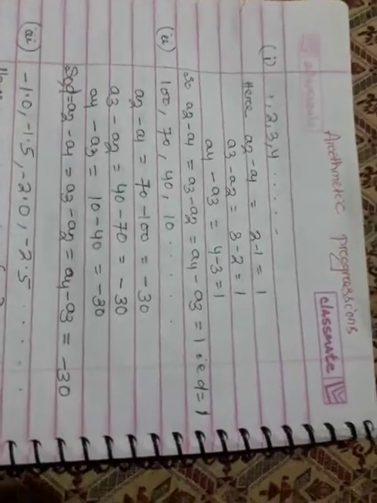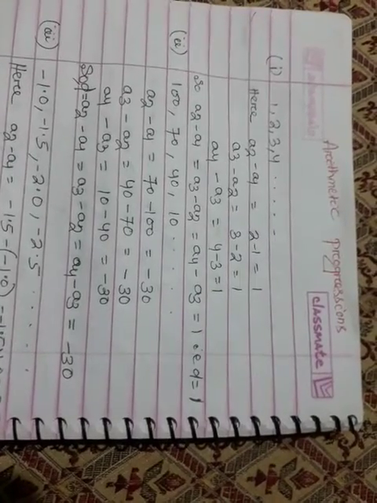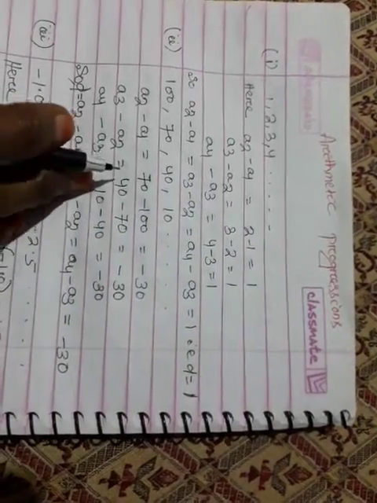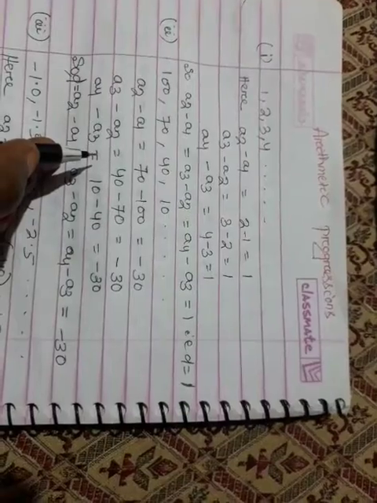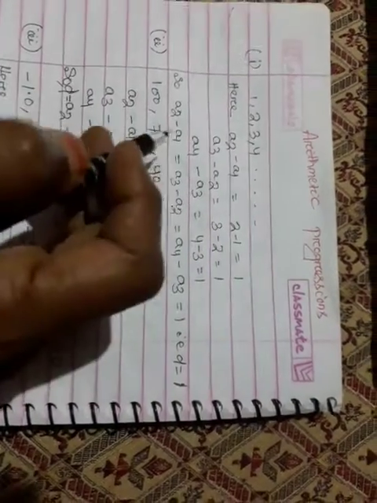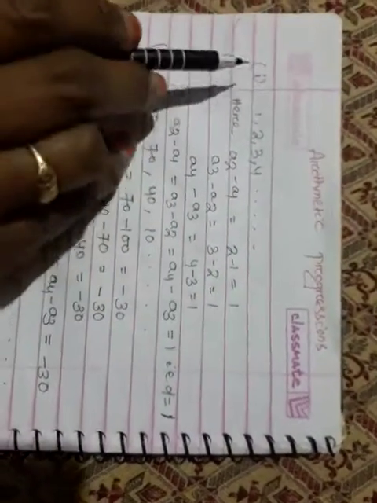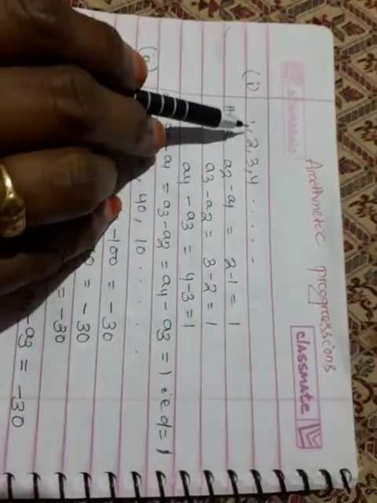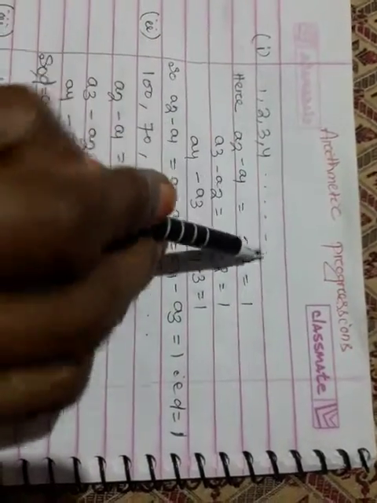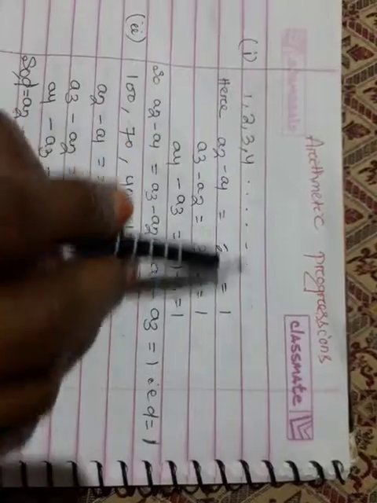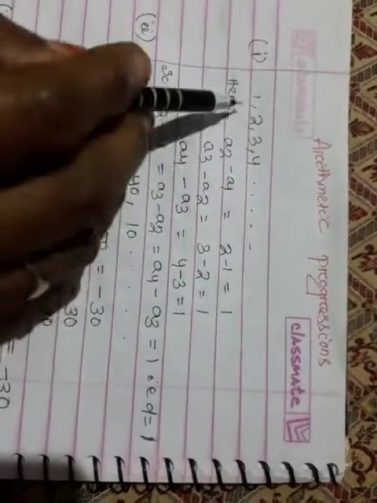In the previous class, we have studied arithmetic progression. What is arithmetic progression? Term, common difference D. Now let's take some examples. First, example number 1: 1, 2, 3, 4 up to infinity. That is a series. This is an AP series.